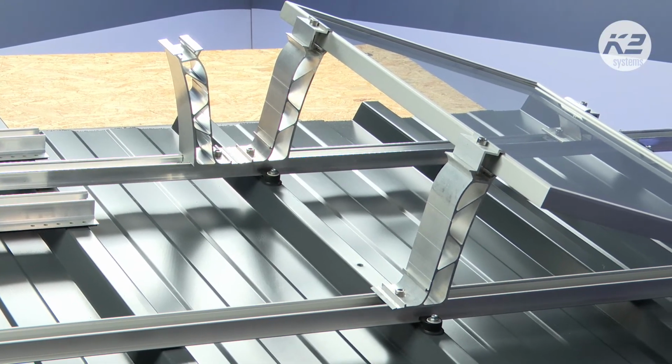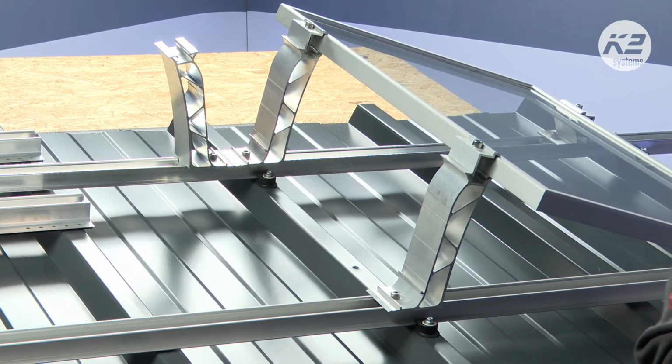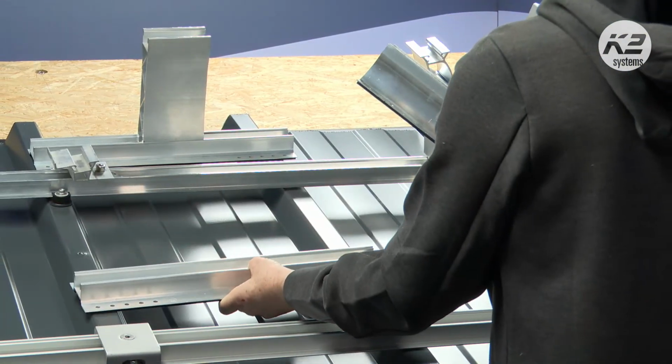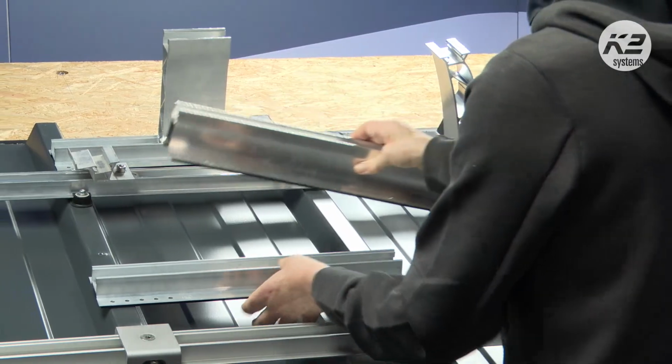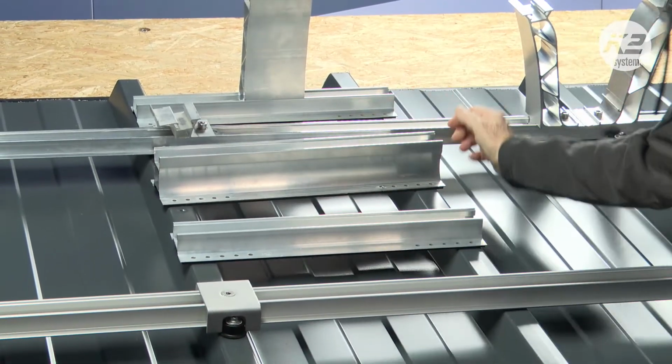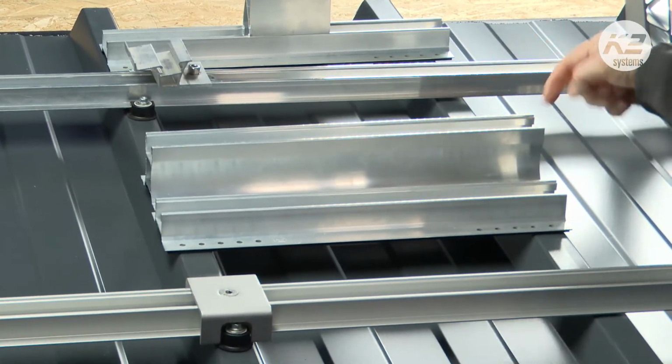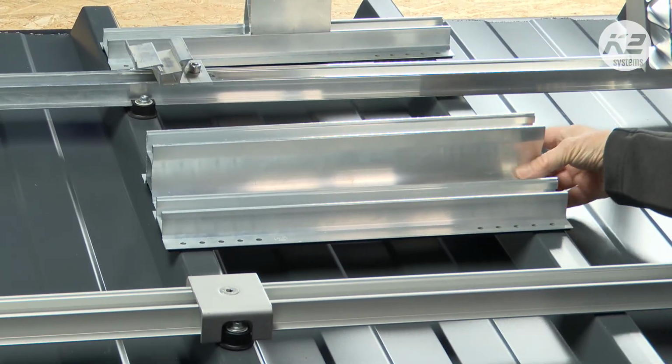And then last but not least, for MiniRail, the same as for MultiRail, we also have a MiniRail high. As you can see here, it's a little bit higher than the normal MiniRail.